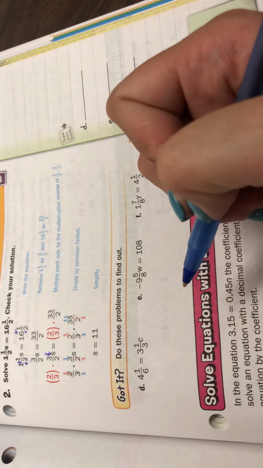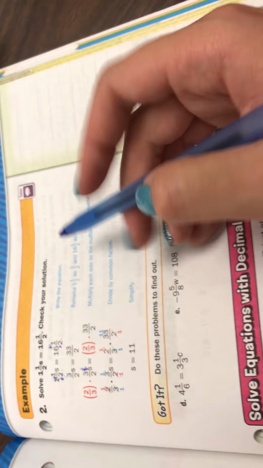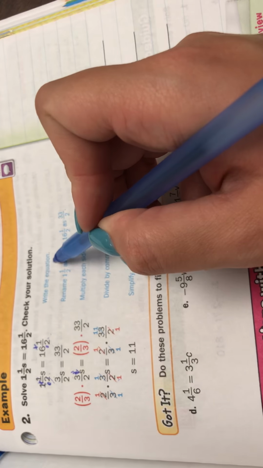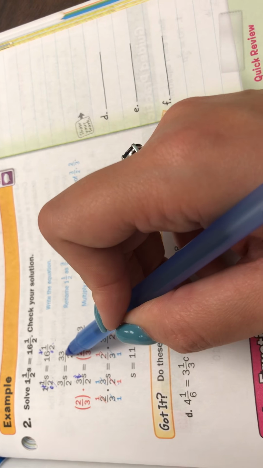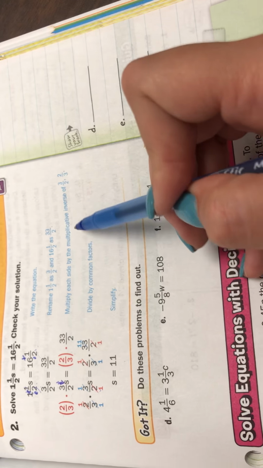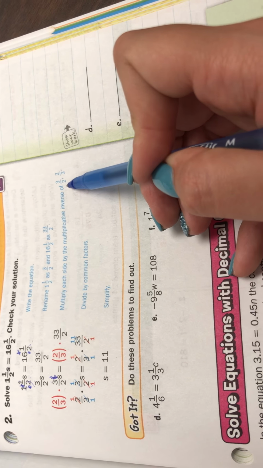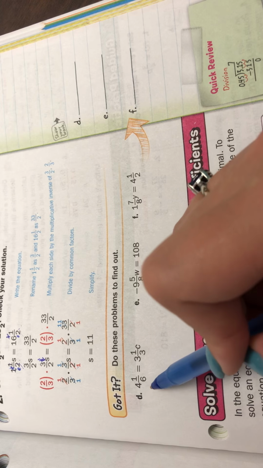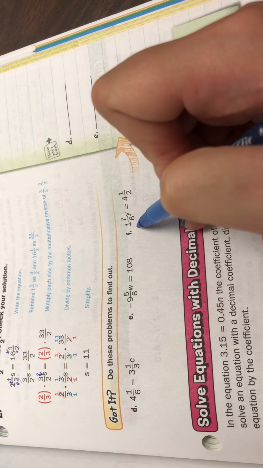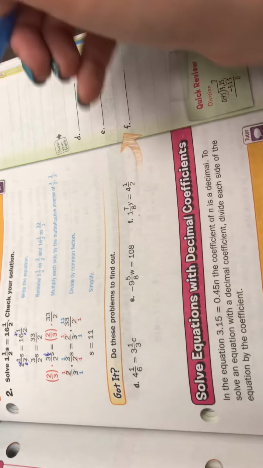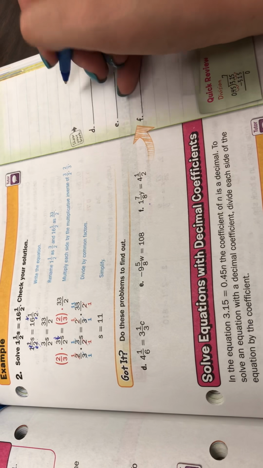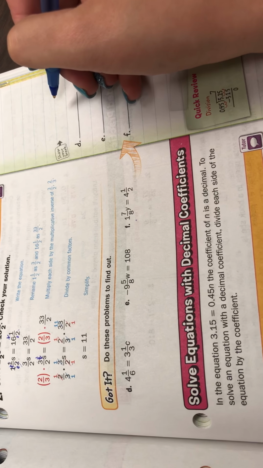You can always check your answers with that. So first step is we need to convert it to an improper fraction, then multiply by the multiplicative inverse. So try D, E, and F on your own. Pause the video now so that you can try those.